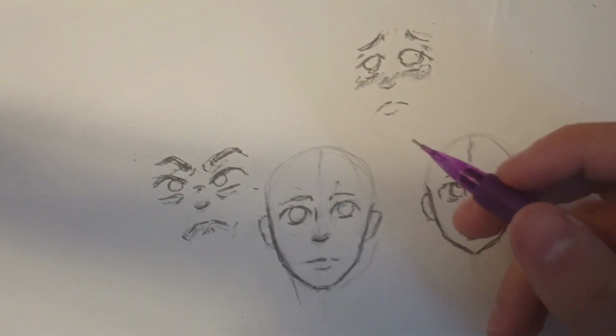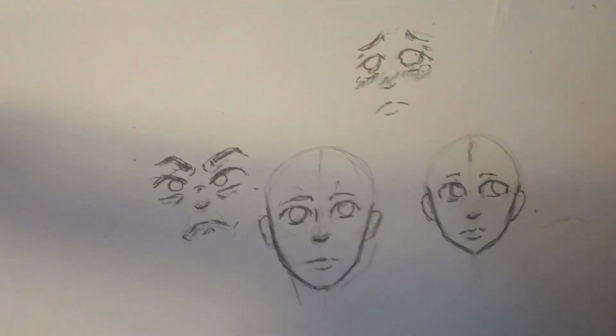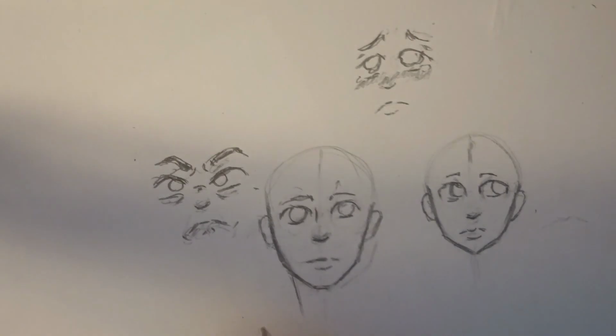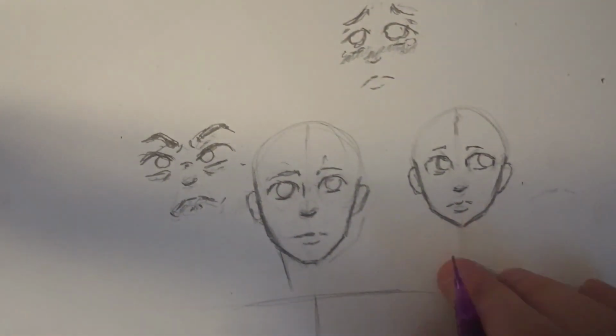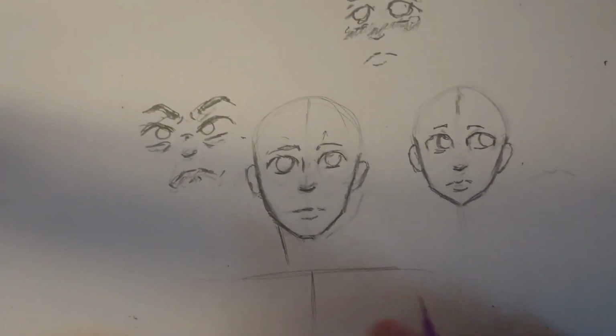Learning this helps, instead of just drawing the face. So I'll have the, what is it called, the collarbone. There is the collarbone about right here. You can't even see that collarbone, chest right there.